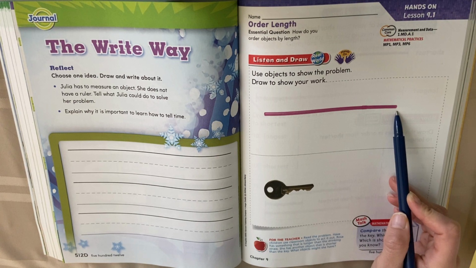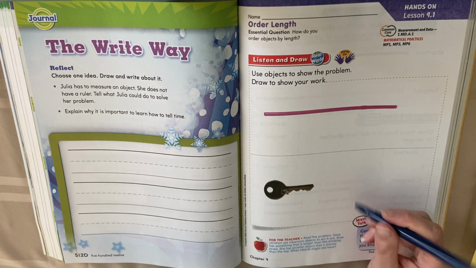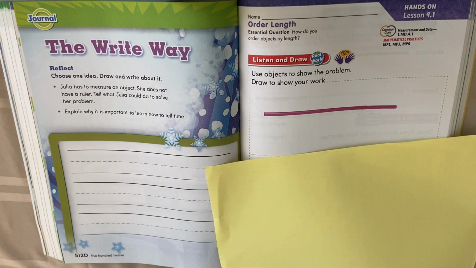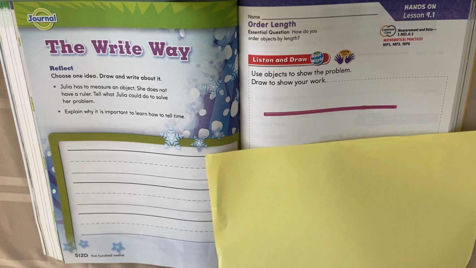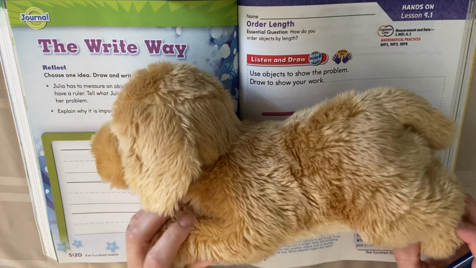Do you see something? So everybody's house is going to be different. You're going to have different things, right? So maybe the pencil you're working with is longer than the straw. Maybe, look, my piece of paper is definitely longer than the straw, right? I have other things. I know there's a lamp in my room that's longer. I have my stuffed animal, right?